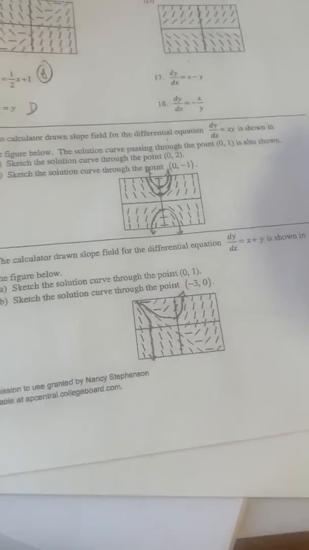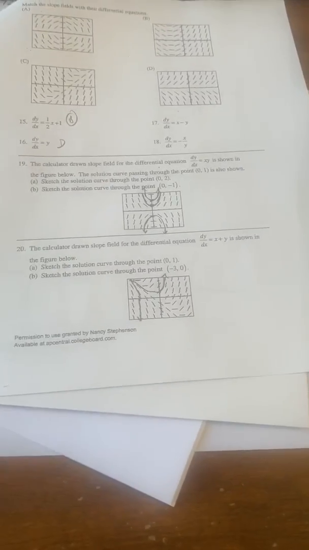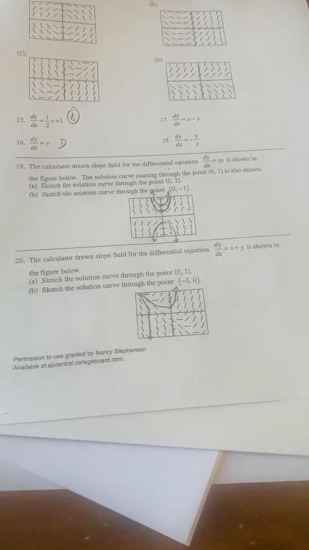Okay, and that's all for the slope field packet. I'll be back with 11.2. We go a little deeper into this stuff.